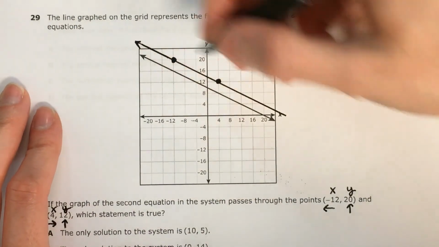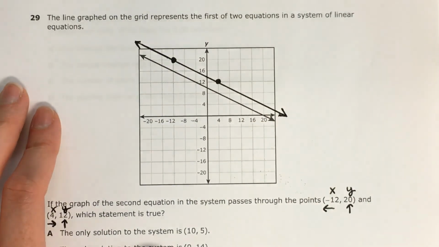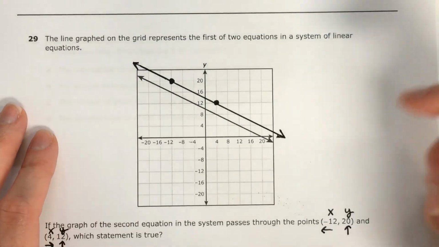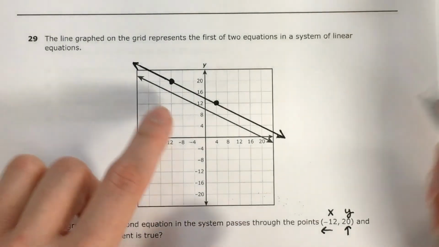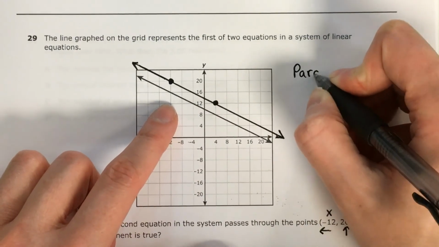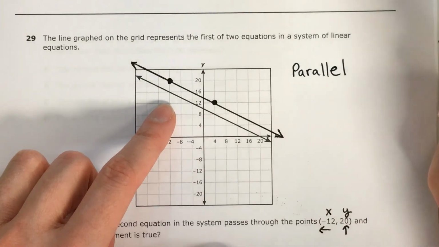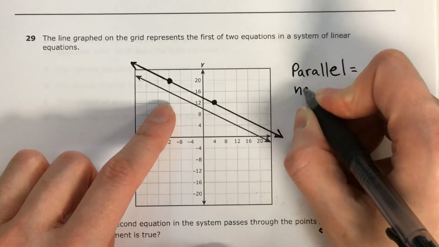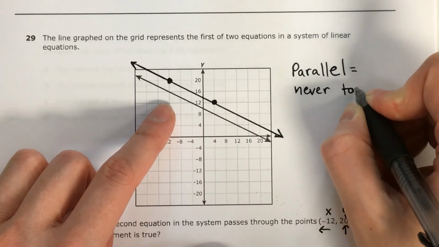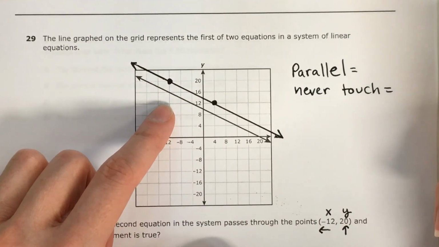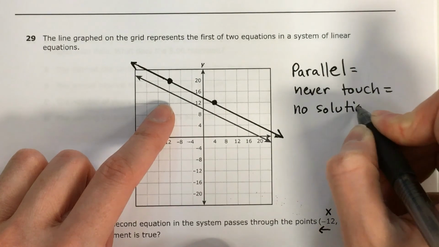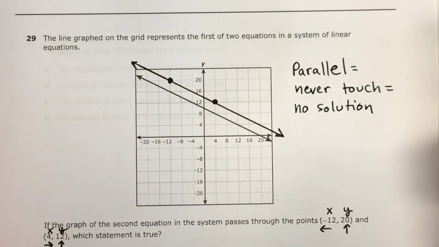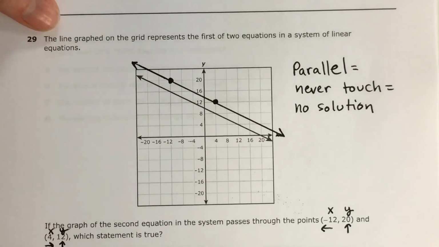Put your arrows. So let's take a look here. What is the solution? Well, these two are parallel lines. Parallel means never touch. If they never touch, that means no solution. No touch, no solution. So let's go ahead and read our answers.